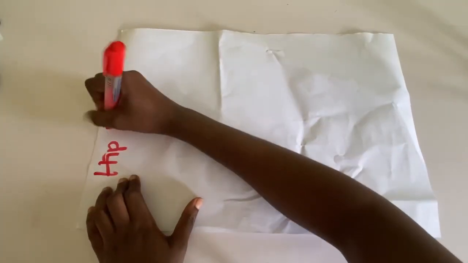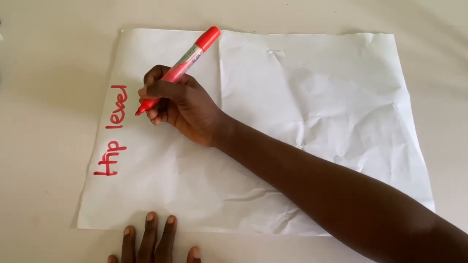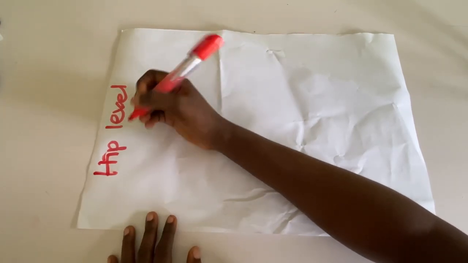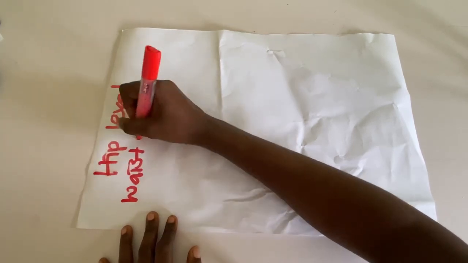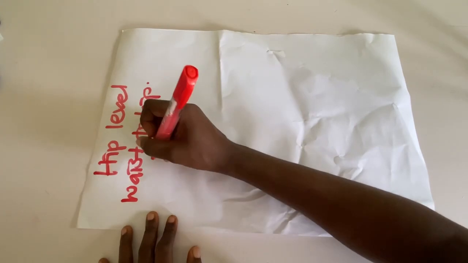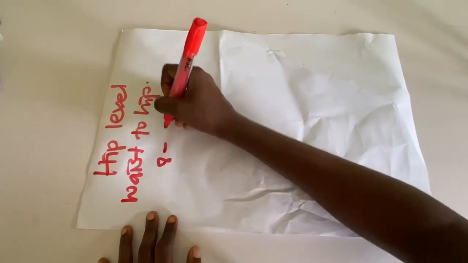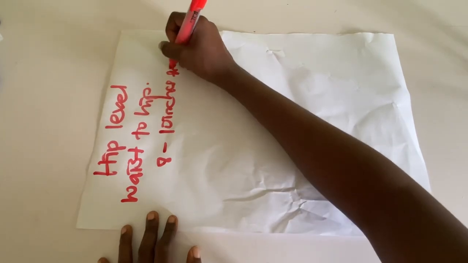We also have hip level. There's really no calculation for hip level, but your hip level is from your waist to your hip, and it should be between 8 to 10 inches from your waist.